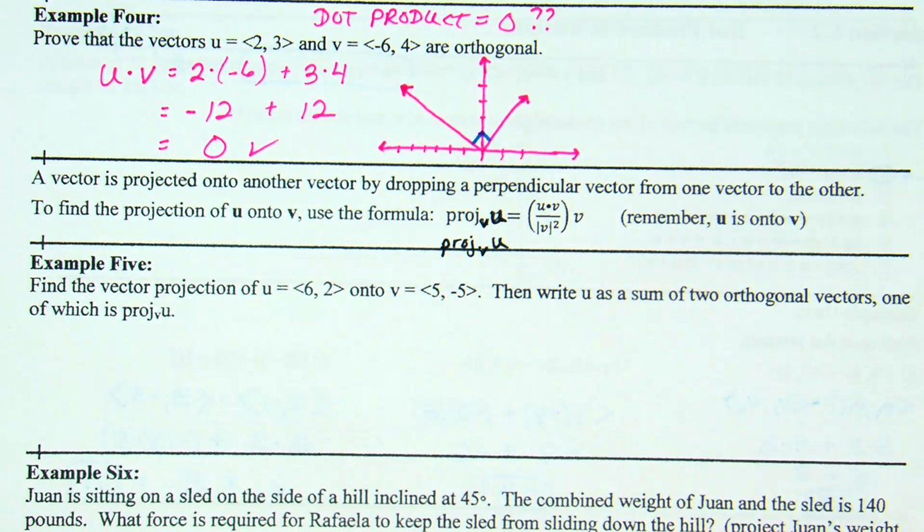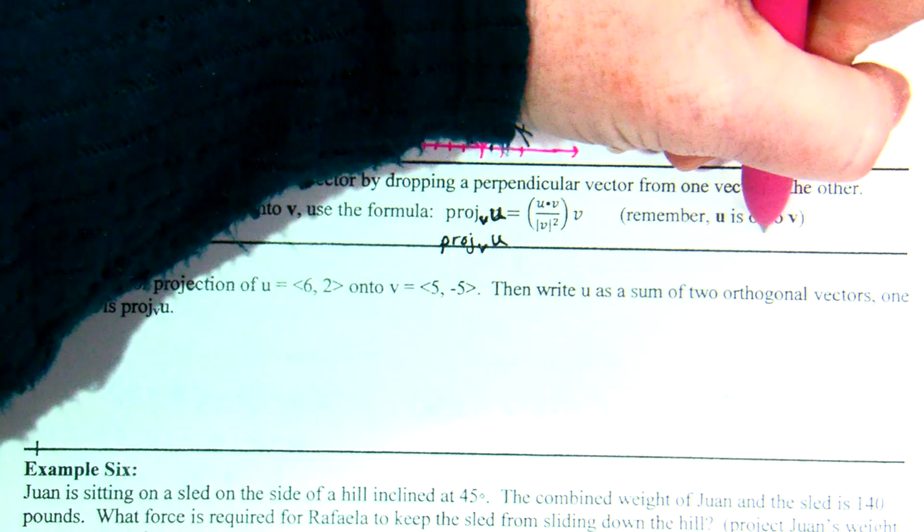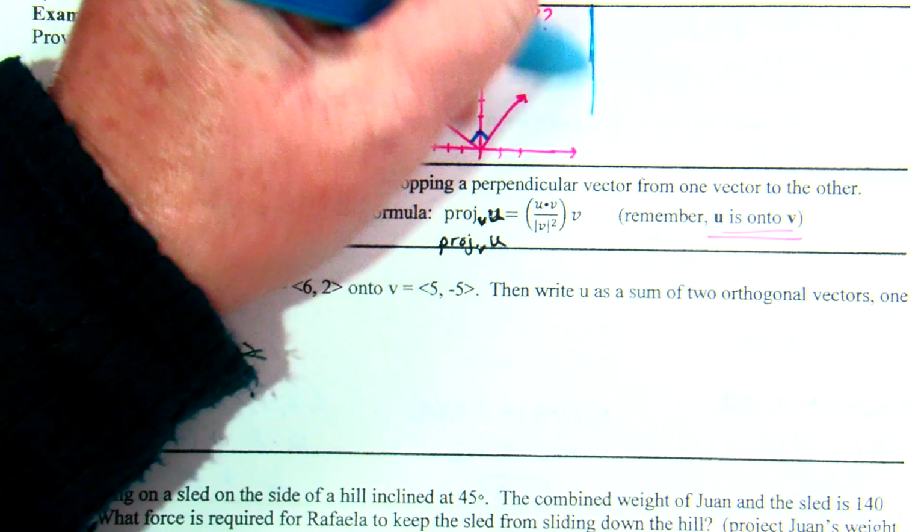But again, this notation stands for projecting a vector, a projection of u onto v. And so it is key to catch that it says u onto v. Now, to give you a little visual, I'm going to go back up here, just because this is where I have an open space.